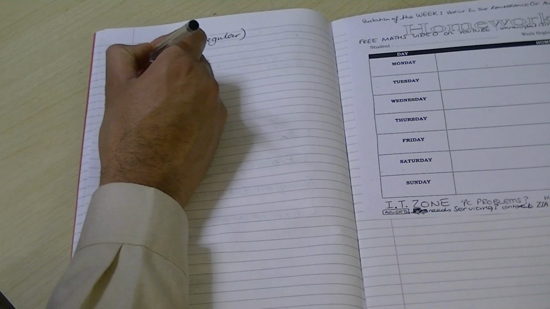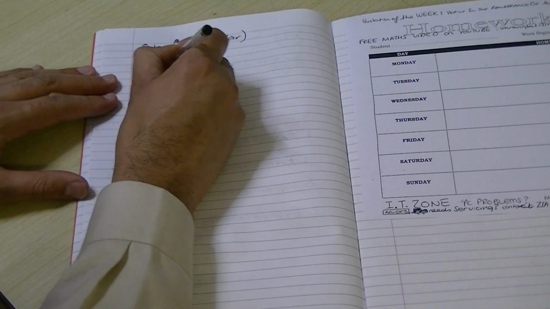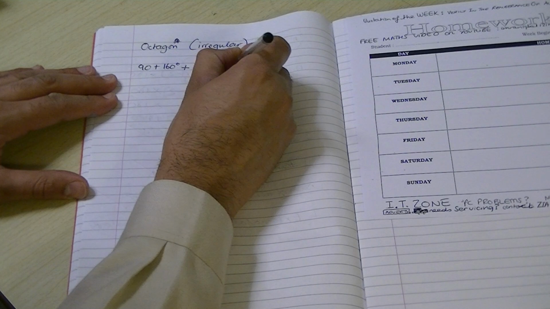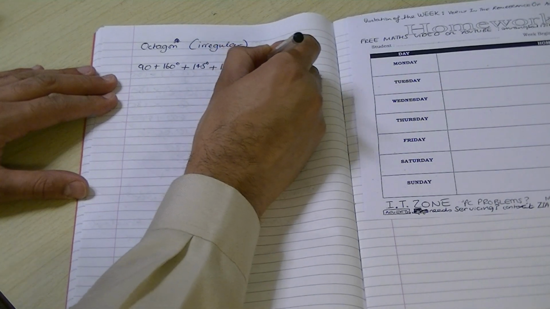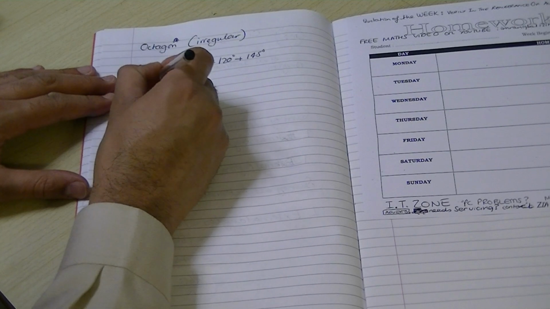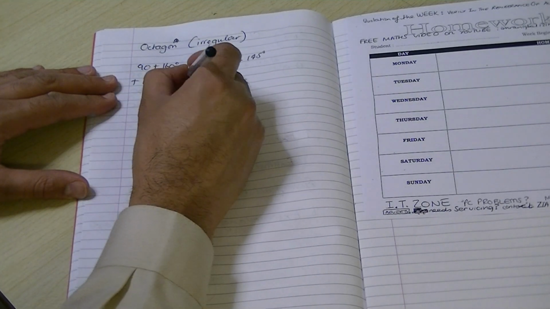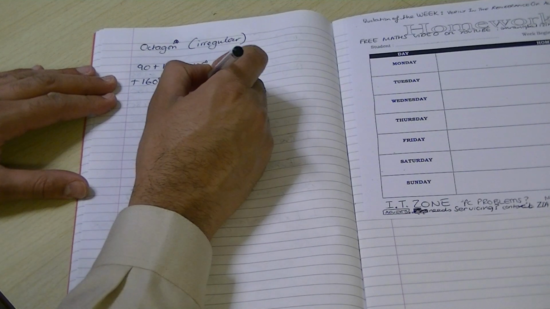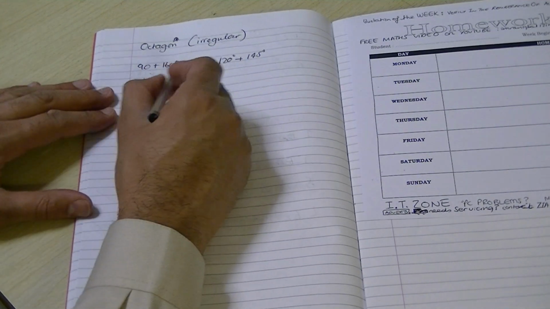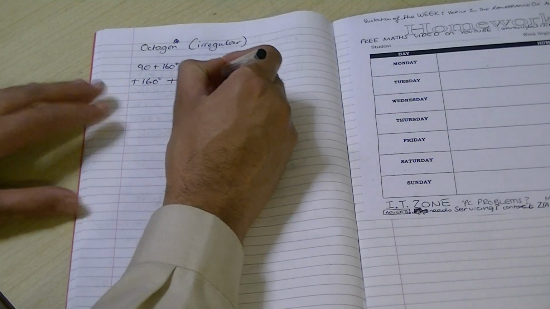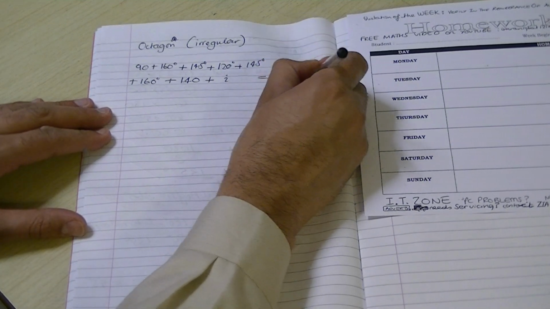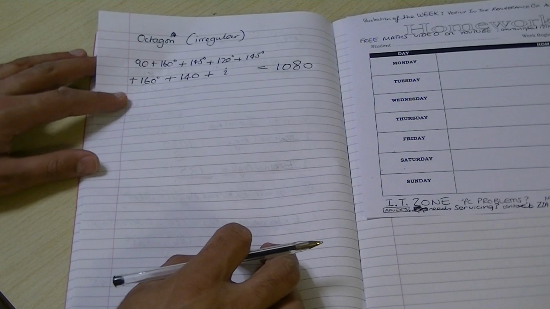So we say 90, add 160, add 145, add 120, add 145, add 160, add 140, and you do the 90 there. 1, 2, 3, 4, 5, 6, 7, and plus the missing angle is called I. And the total of all that should be 1080. We worked that out earlier.